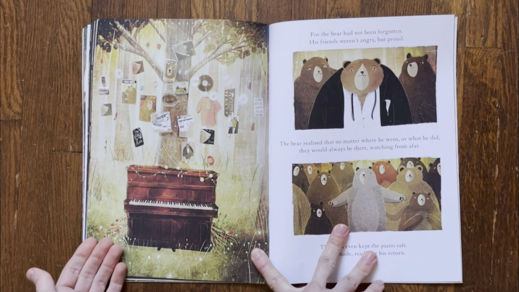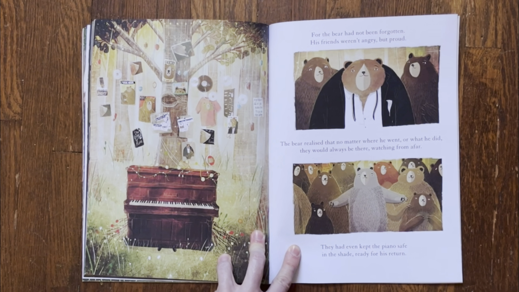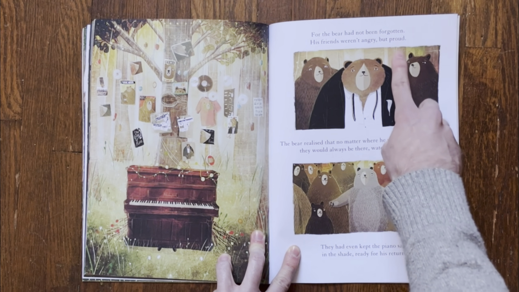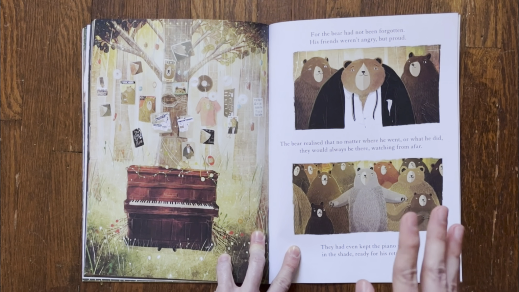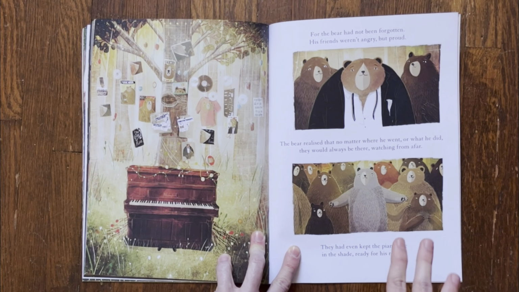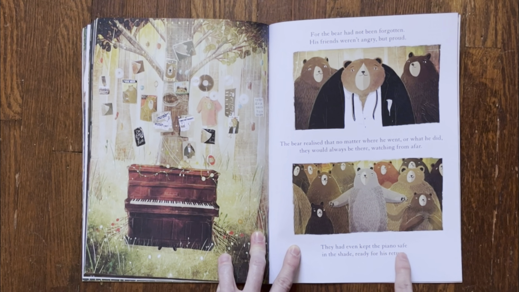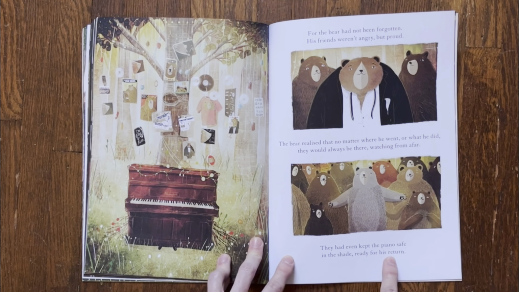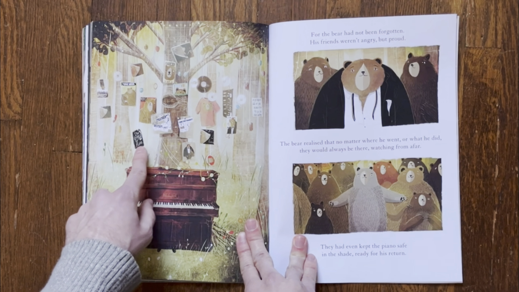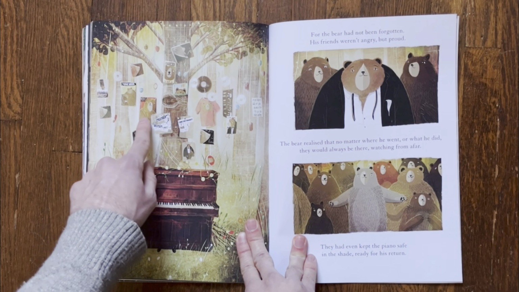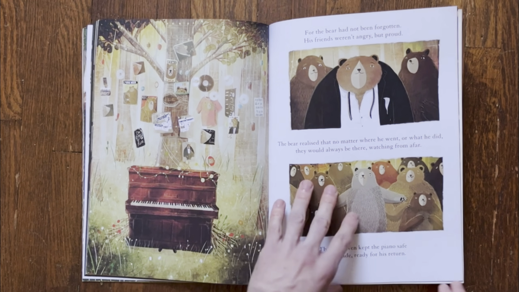Aw, look at this! For the bear had not been forgotten. His friends weren't angry, but proud. The bear realized that no matter where he went or what he did, they would always be there, watching from afar. They had even kept the piano safe in the shade, ready for his return. Look at how proud the other bears are of him. They hung up magazines and records and shirts all over his beautiful piano.